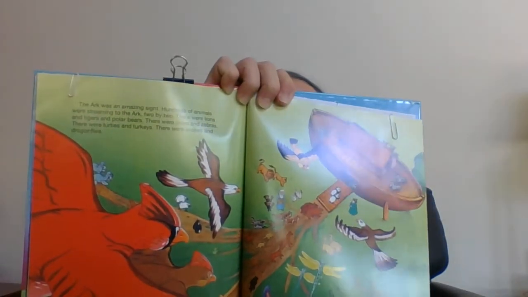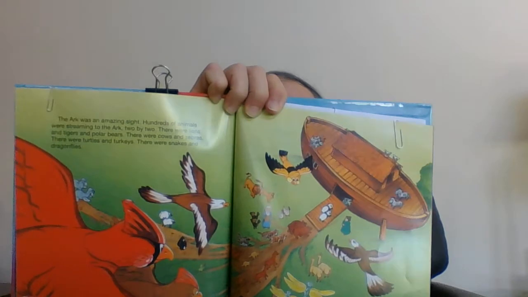Now, Noah and his sons and his wife and his sons' wives entered the ark to escape the waters of the flood. Pairs of animals, of birds, and of all creatures that move along the ground, male and female, came to Noah and entered the ark as God had commanded Noah. And here we can see a picture of all of these animals on their way into the ark.